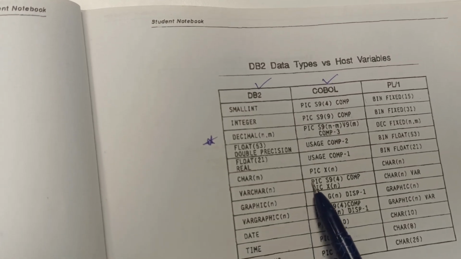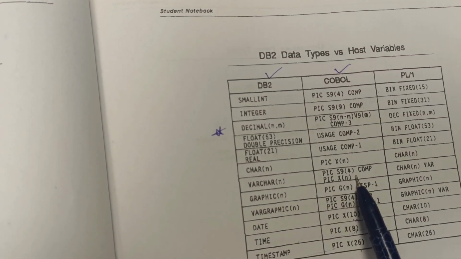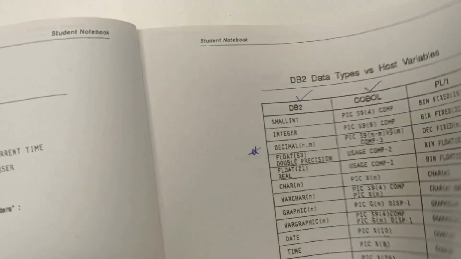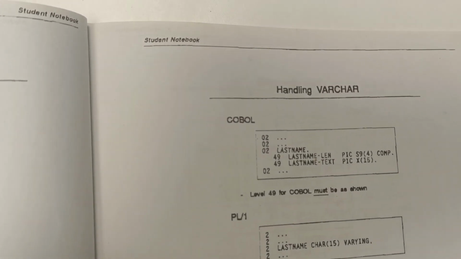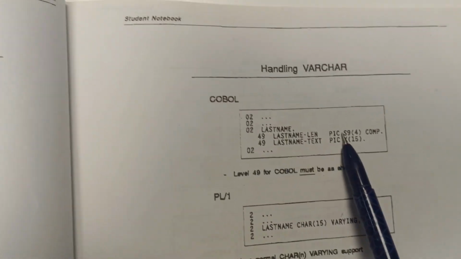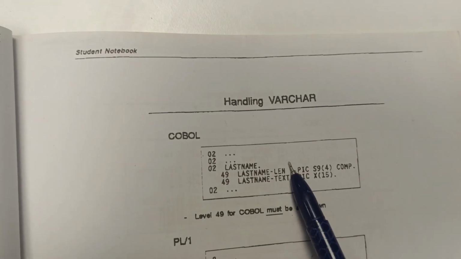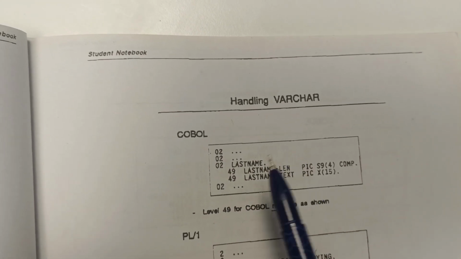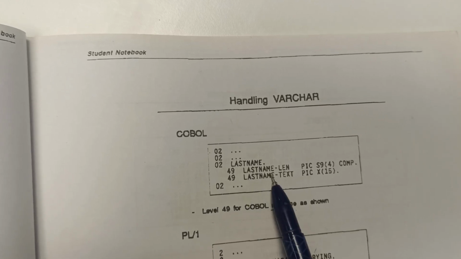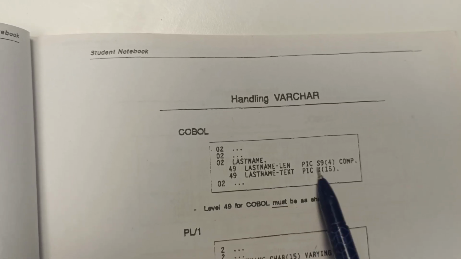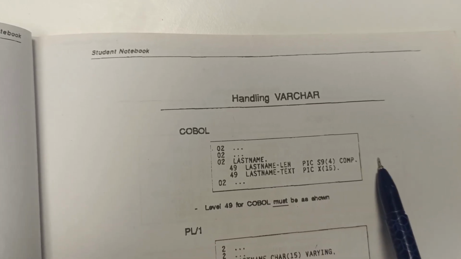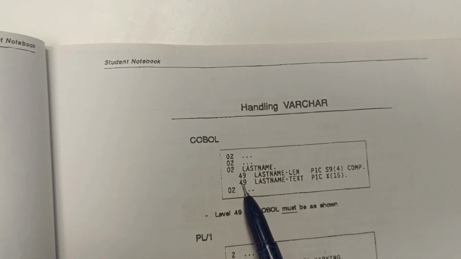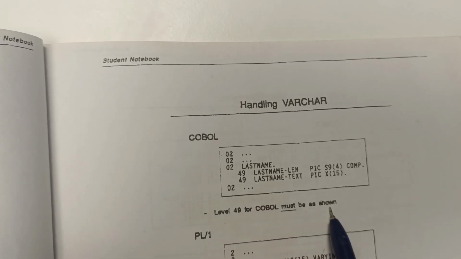Earlier we saw how to define the varchar field in COBOL, like S9 of 4 COMP and X of n. How can we identify it? For any varchar field, this is a standard structure we must follow. This is the variable name. Along with the variable name, we have to define the S9 length field, which is S9 of 4 COMP, 2 bytes. This is fixed, and even the level number must be shown here.